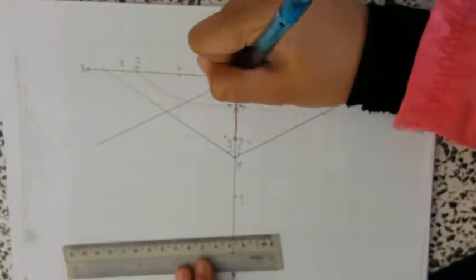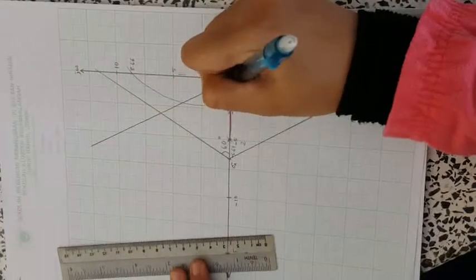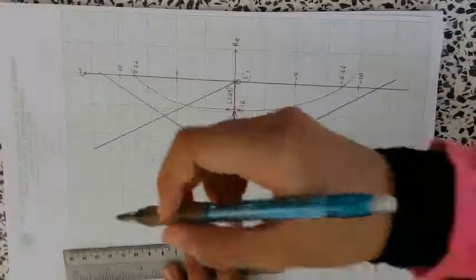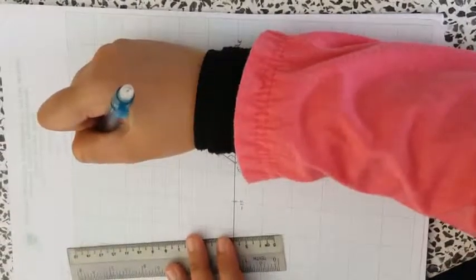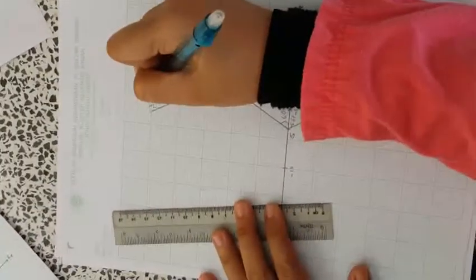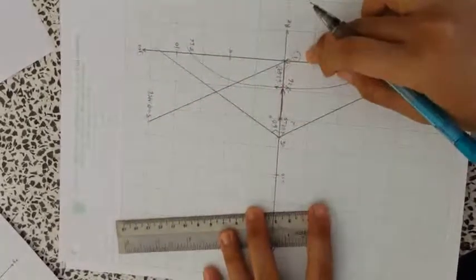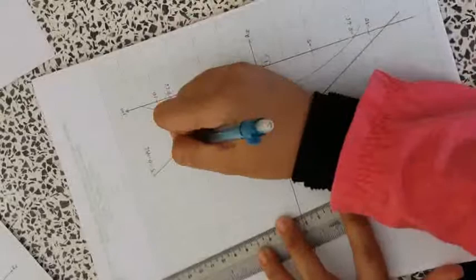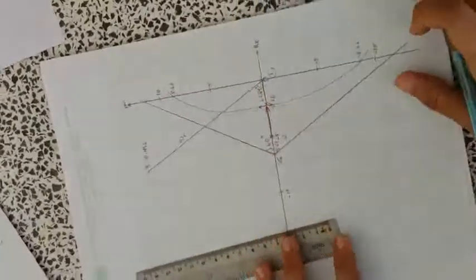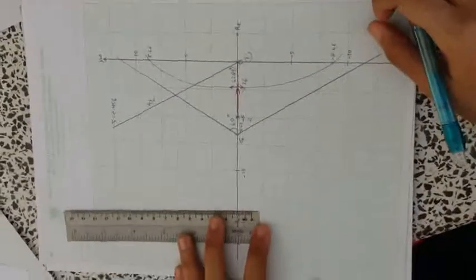Then this is the angle of 62.87 degrees. Okay, so this is the line of the damping ratio equal to 0.456, and the line here represents the omega n of the damping ratio.